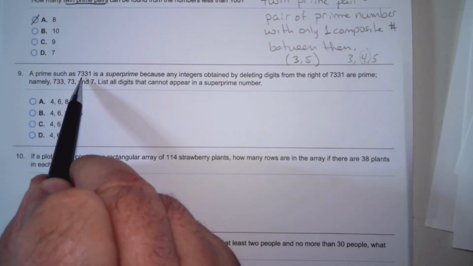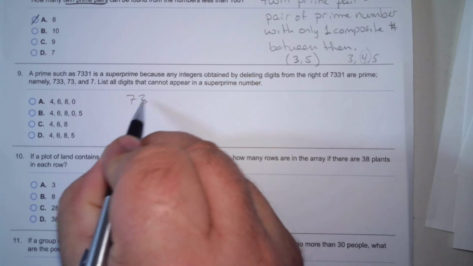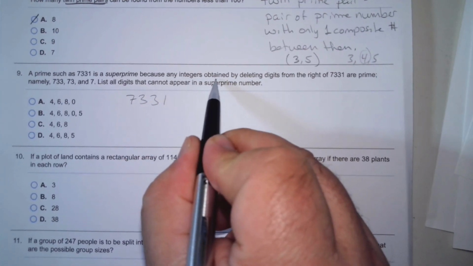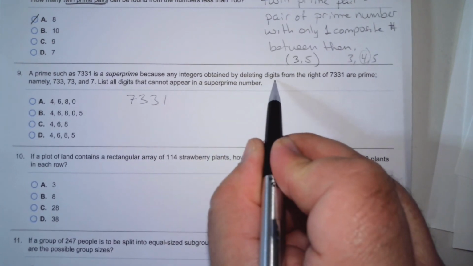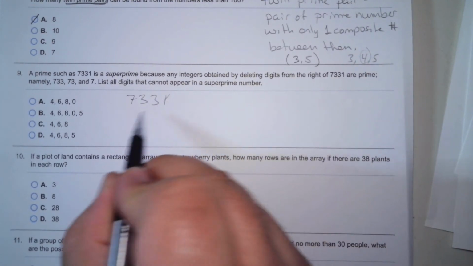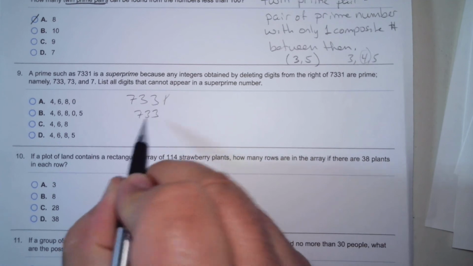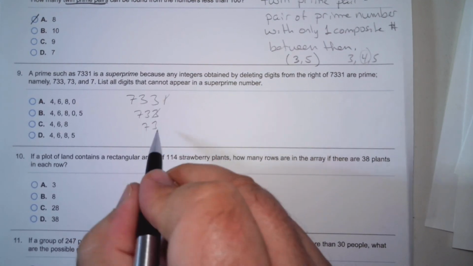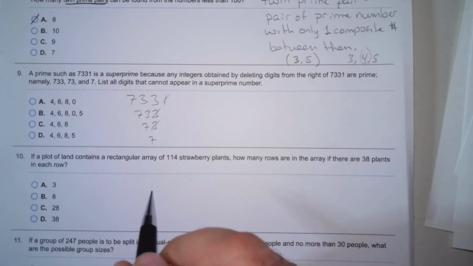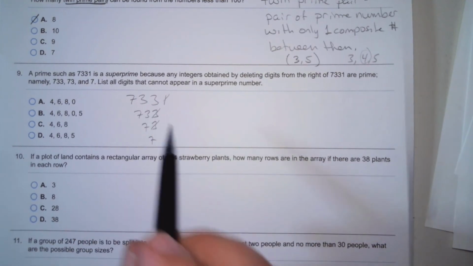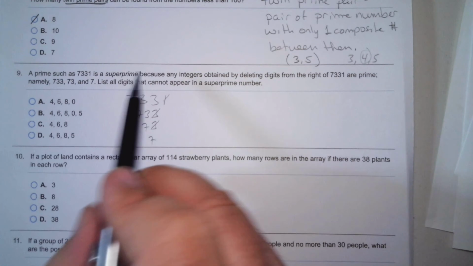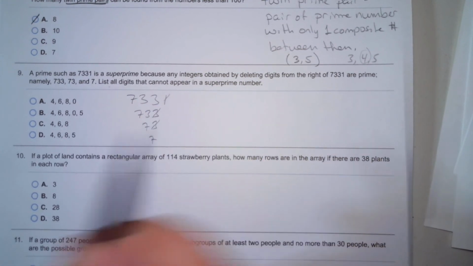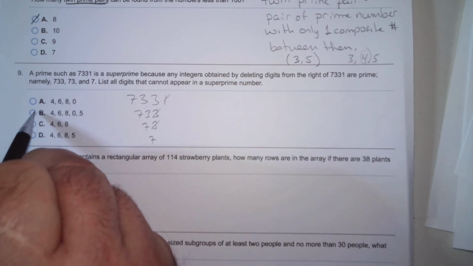Okay, a prime number such as 733 is a super prime because any integer obtained by deleting the last digits is also prime. So if we get rid of that one, 73, that's also a prime number. Get rid of that one, 7. So that makes it a super prime, because it's multiple primes. List all digits that cannot appear in a super prime. Well, any of the even numbers and 0.